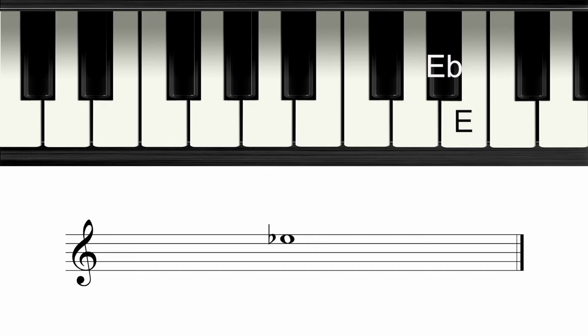Let us go down the scale using flats. D to D flat, C to C flat. C flat is a white key also. B to B flat, A to A flat, G to G flat, F to F flat, also a white key.